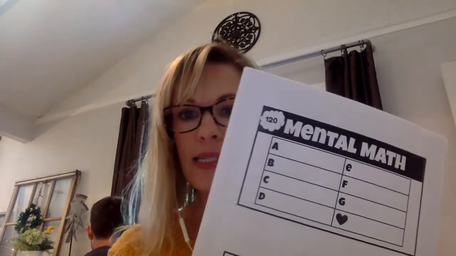Hey, fifth grade. Let's do problem set 120. Find your notes that look like this. Mental math. I know you're excited. And classifying triangles. We're going to get right to it.